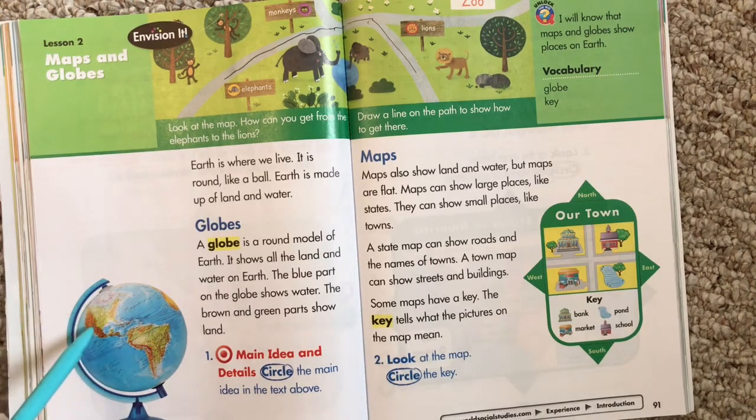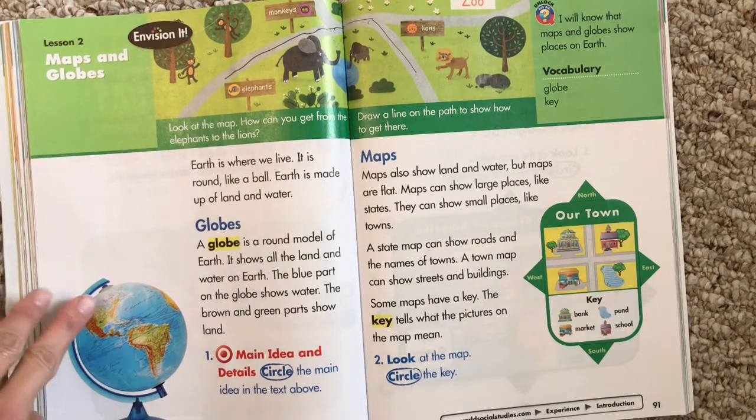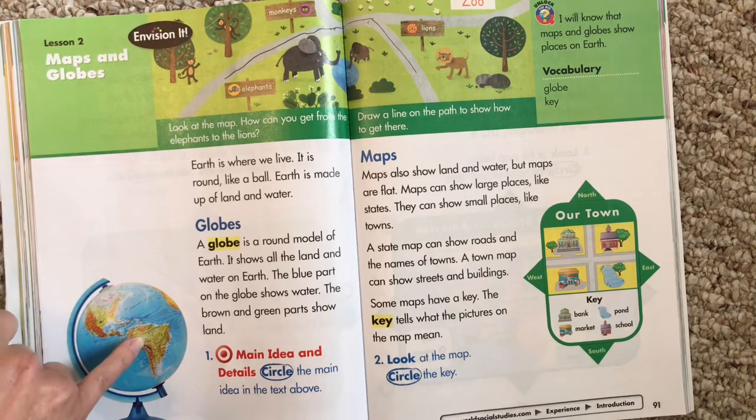All the areas that are showing land are symbolized in green or brown on this globe. Now, some globes, like the ones that we have at school, use other colors to show land because they like to show different sections of the land. So if you have a globe at home or you look at a globe on the computer, you might see that the globe uses different colors for the land. But on this globe, land is brown and green.